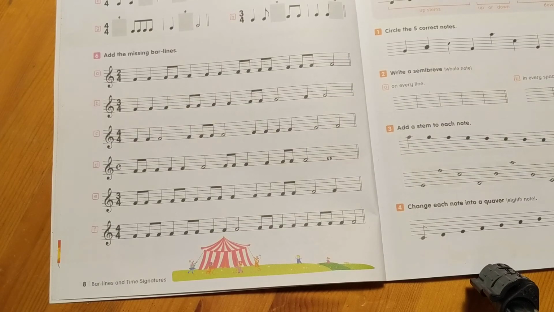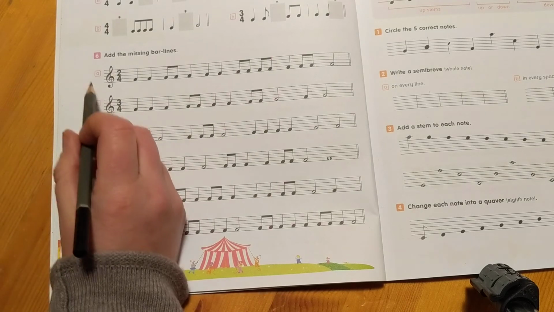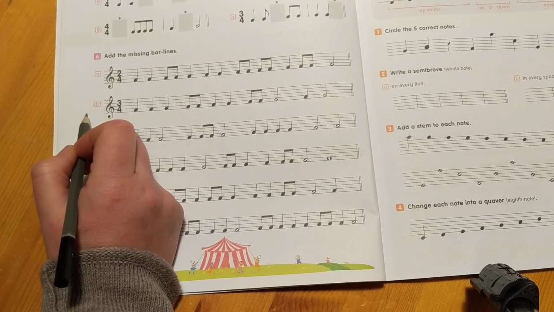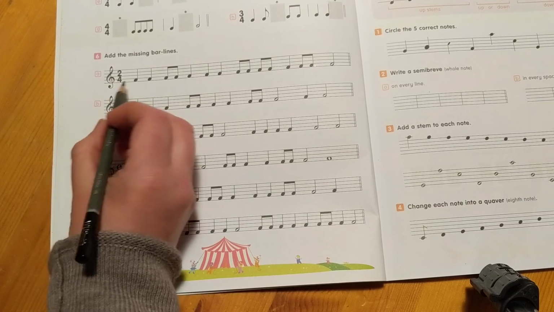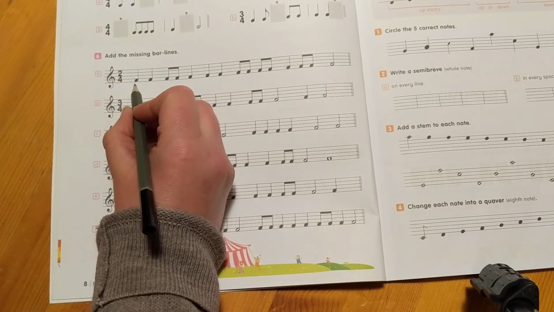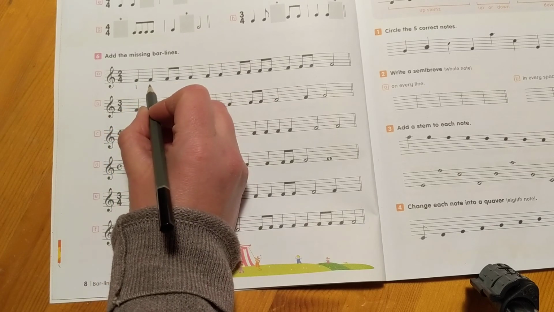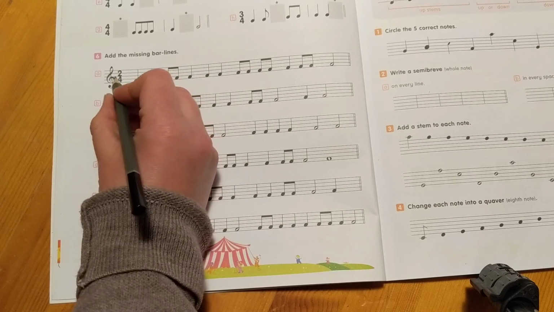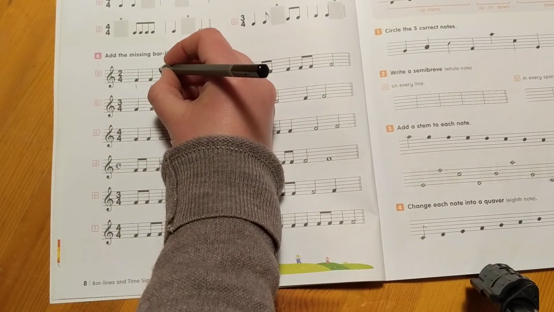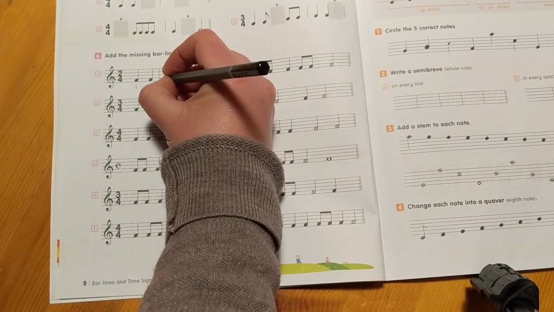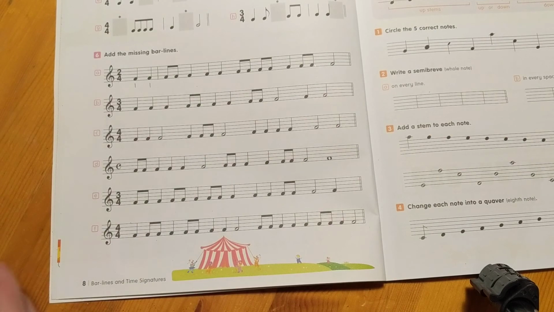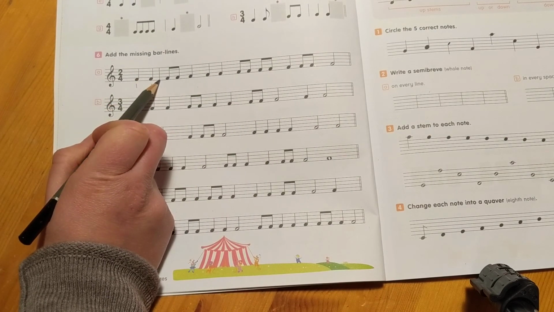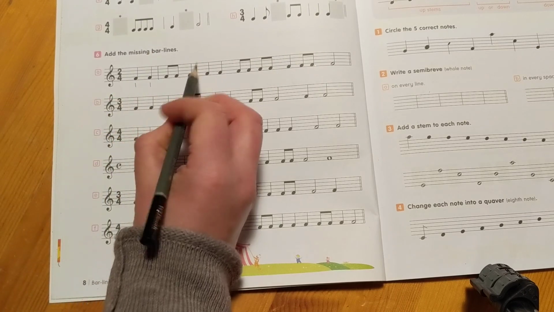And the final exercise in this chapter, number 6, add the missing bar lines. So 2/4 again. They always seem to start with 2/4. Start you off gently. 2 crotchets. Okay. So we've got 1 crotchet and another crotchet. That makes 2 altogether, which is what we want for our time signature. So after 2 crotchets, we are going to put the bar line. And the bar line just goes from the top horizontal line to the bottom horizontal line. It doesn't sort of overlap.